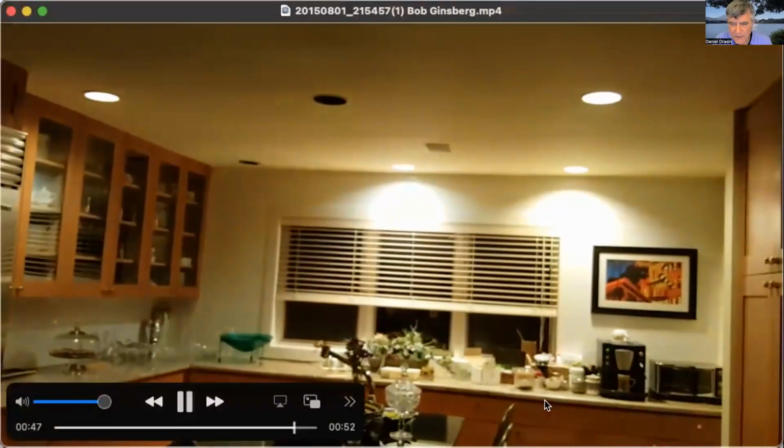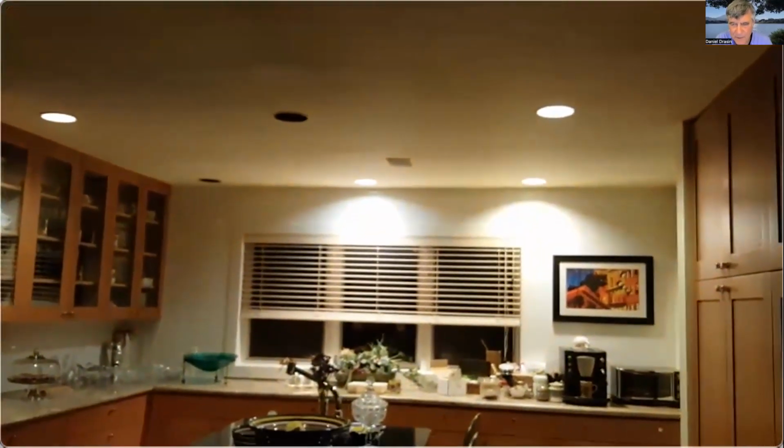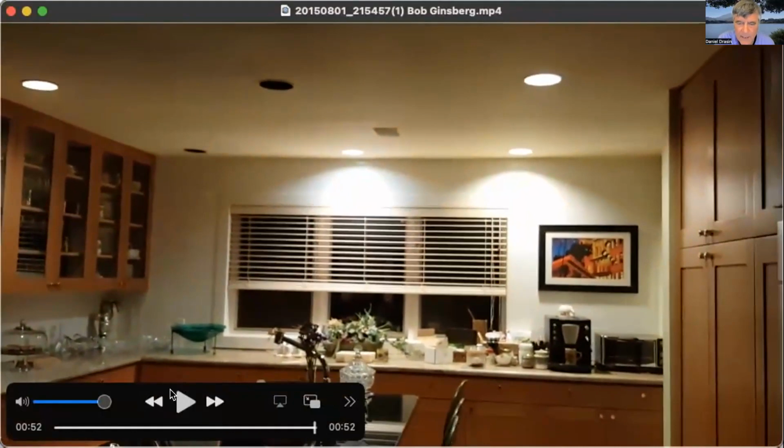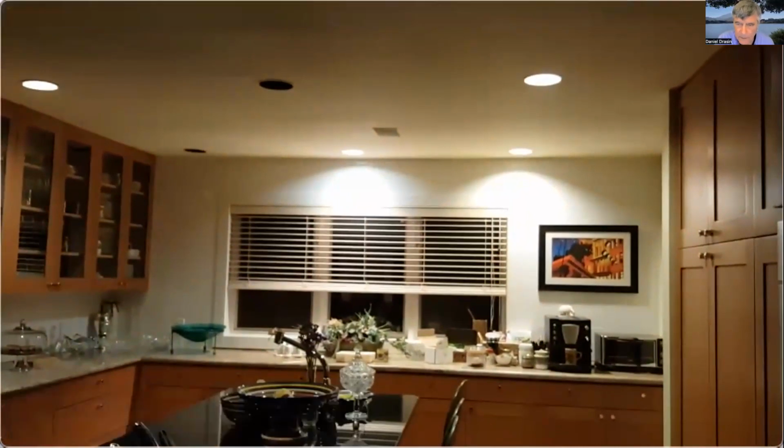But the result looks like a sort of a dance. And in this one, they turned on all the other lights in the room. And they had Bob. Let me stop the share.